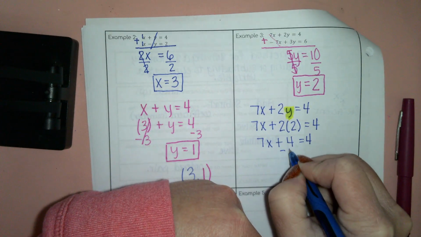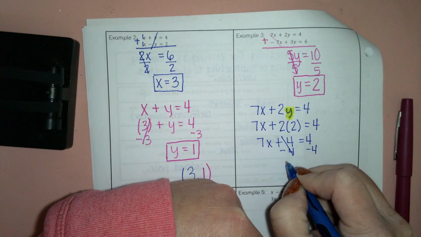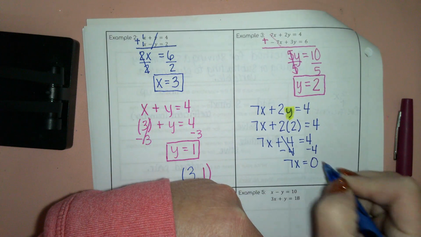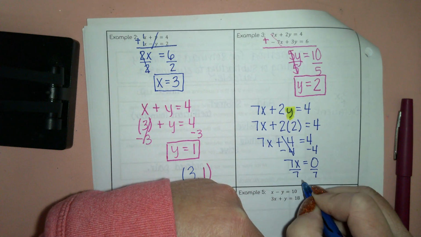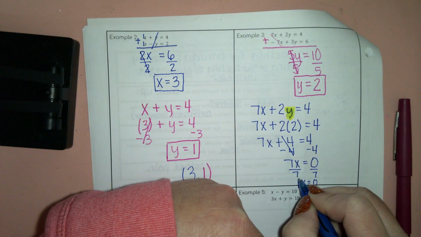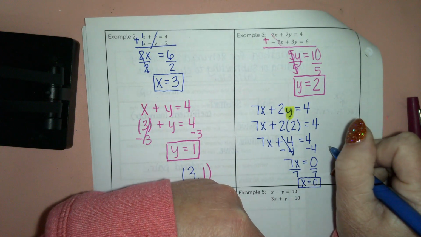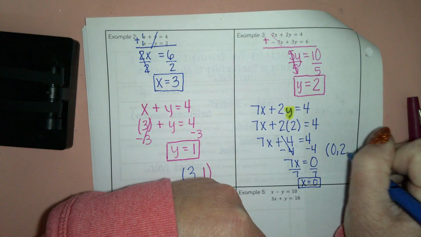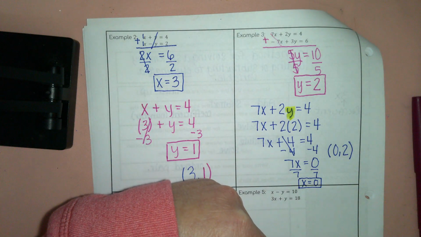Now I'm going to subtract 4 on both sides. My 4's cancel. I'm left with 7x is equal to 0. I'm going to divide by 7. So x equals 0. That's my next important piece of information. So I write it as an ordered pair (0, 2). That means it's going to be on the y-axis where it crosses.